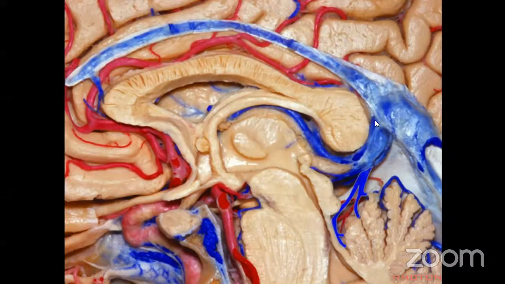And finally, the vein of Galen will join with inferior sagittal sinus to form the straight sinus that will travel on the superior aspect of the tentorium cerebelli to end into the torcular head.